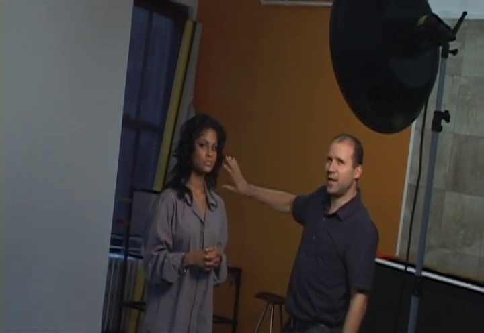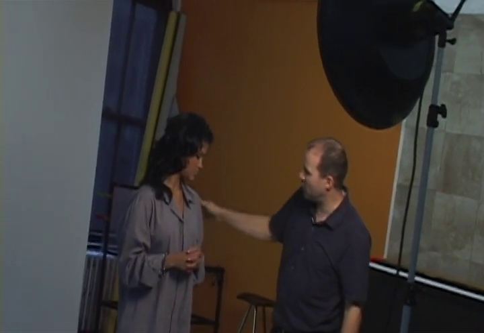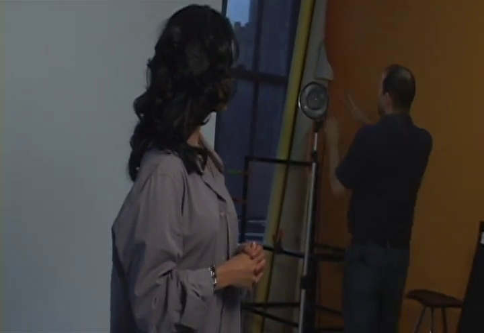But the problem is, if we were to light her with just the beauty dish, she would kind of blend into this background behind her. We need something to separate her from the background. So to do that, we have two lights behind her, which I'm going to turn on. These are, again, the hot lights.